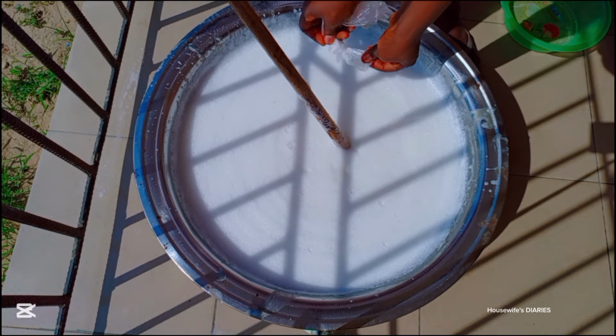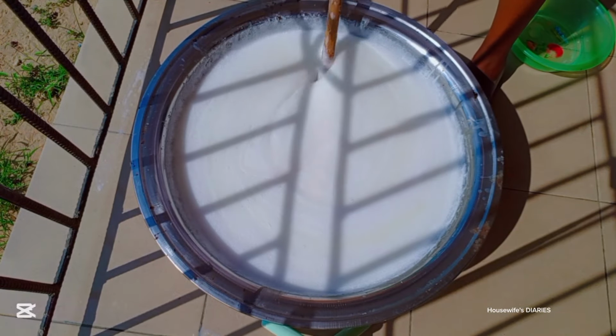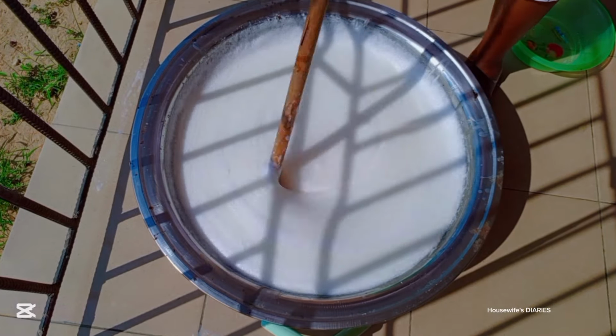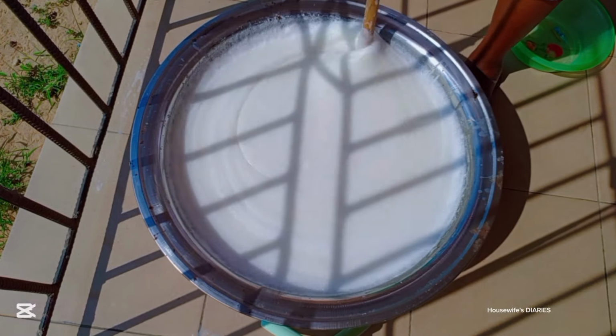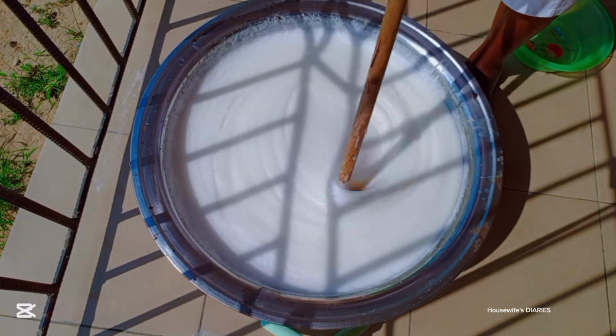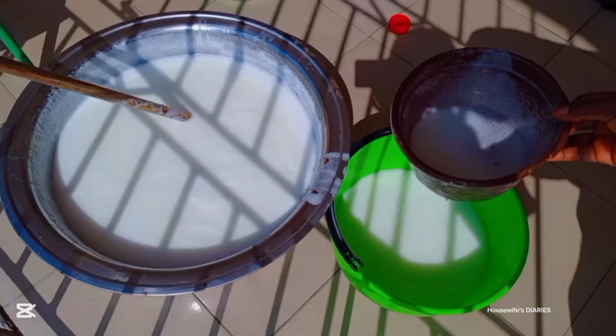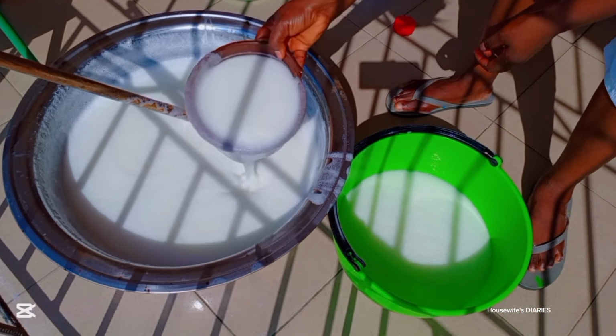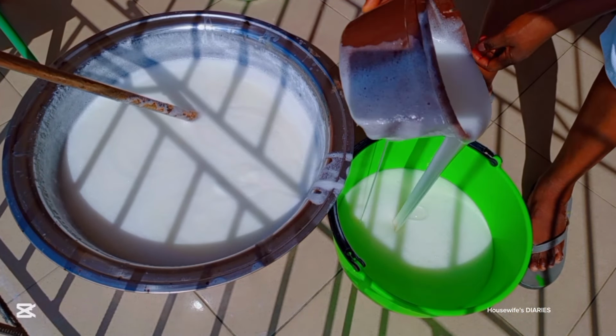So I add in my preservative. This preservative is going to help your soap to stay for a very long time. It's not going to make it go bad. So if you know you are selling this soap, you are making it for selling purposes, you can add preservative. It's even very necessary to add preservative because you are keeping the soap for a very, very long time. So after mixing for a few minutes, my soap is ready.